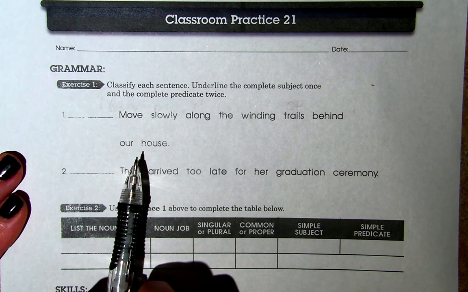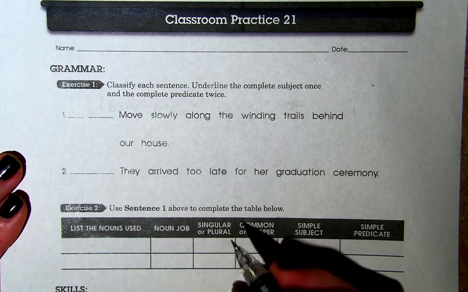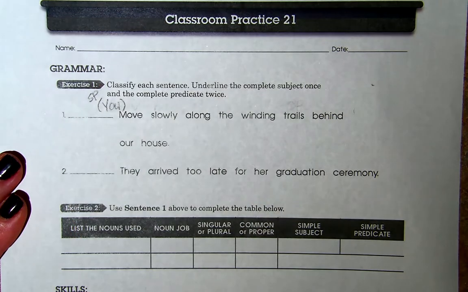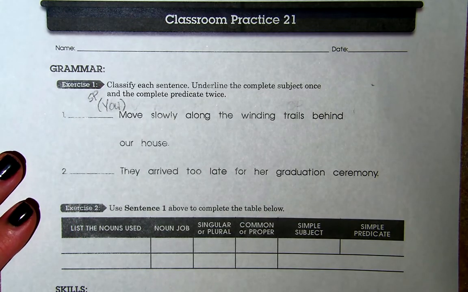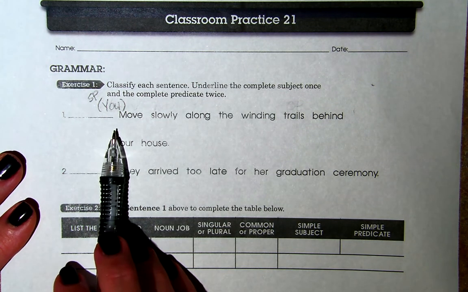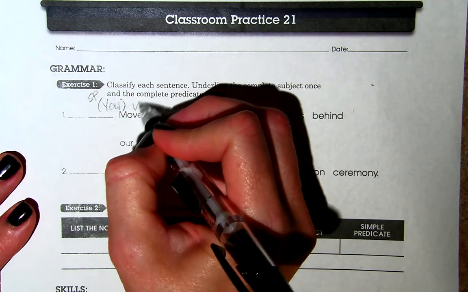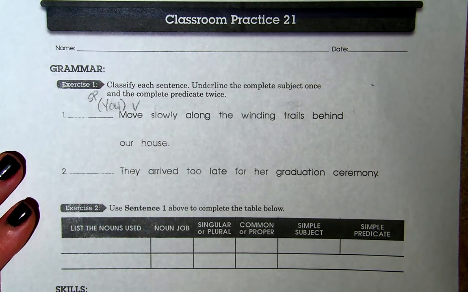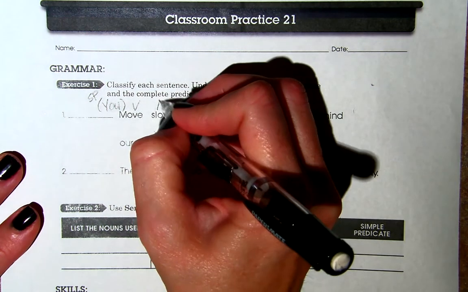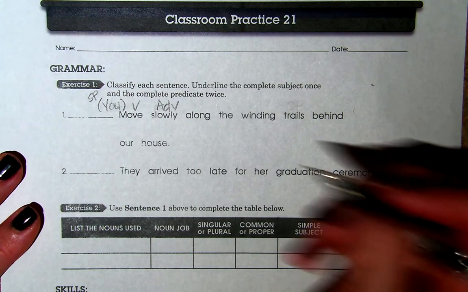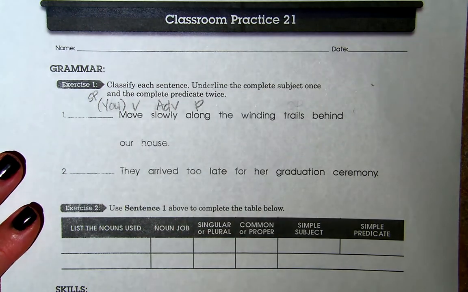Who move slowly along the winding trails behind our house? And the answer to that is you. It is an understood you, and that's our subject pronoun. What is being said about you? You move, verb. Move how? Slowly, adverb. Along is a preposition. So, along, preposition. Along what? Trails, object of the preposition.